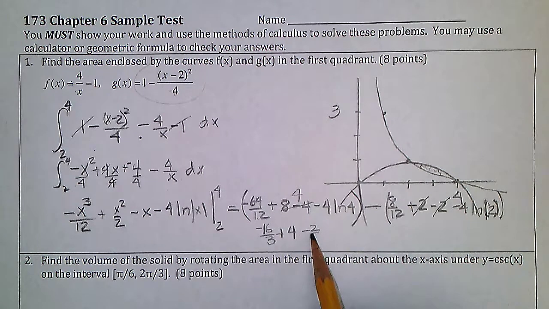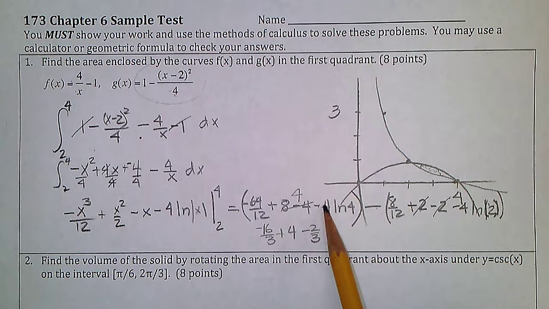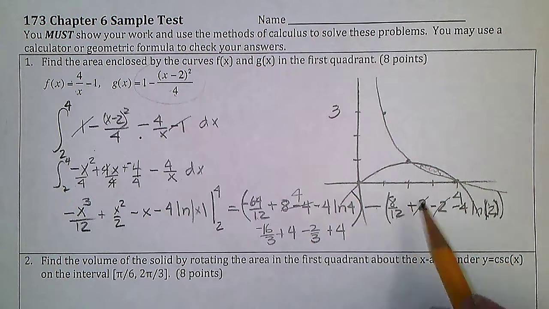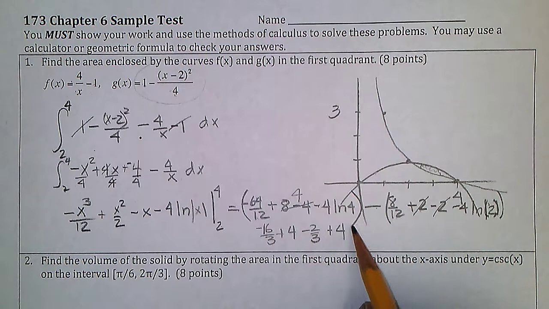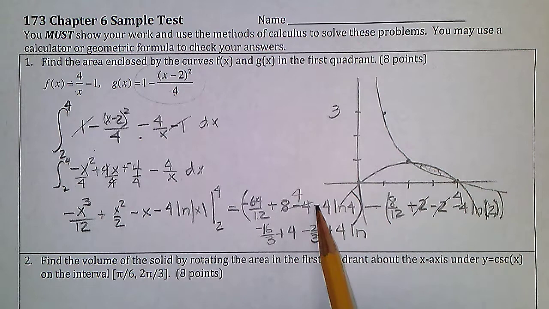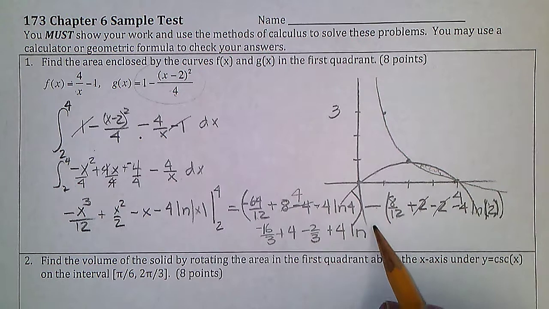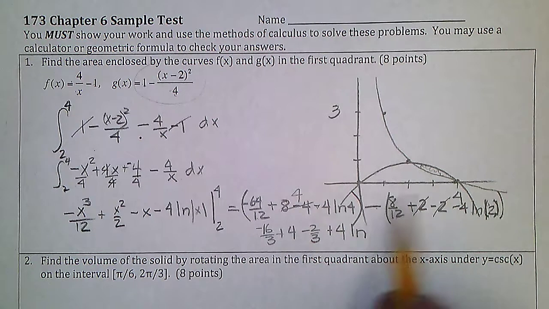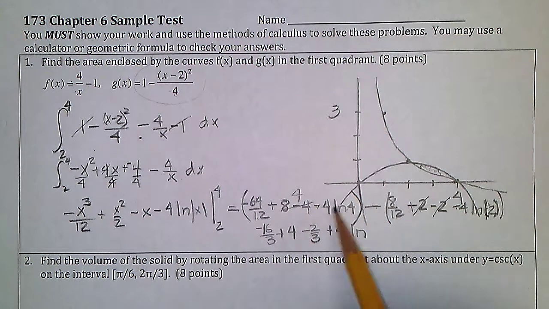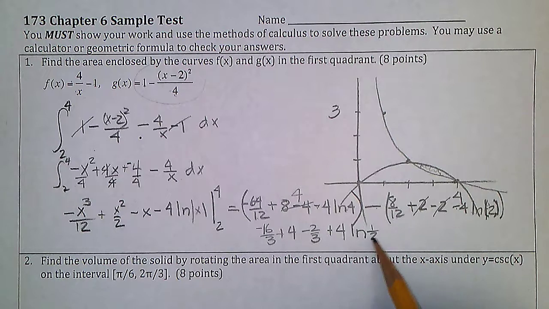Minus 2/3, and then I've got minus 4. I'll make it plus 4 because this is plus 4, so then it's going to be ln of 2 minus ln of 4, which is minus. And when you subtract ln's, you get division. This minus makes that a plus. So we got 2 divided by 4, which is 1/2.